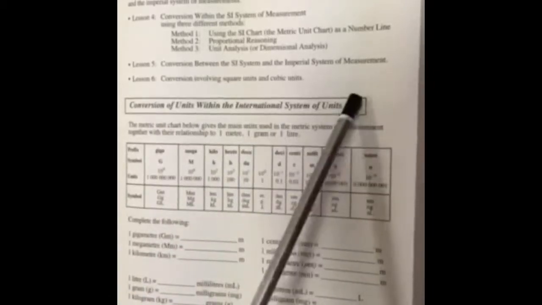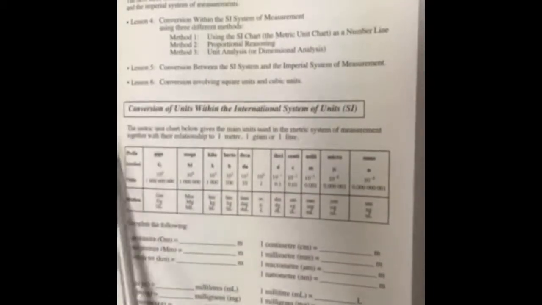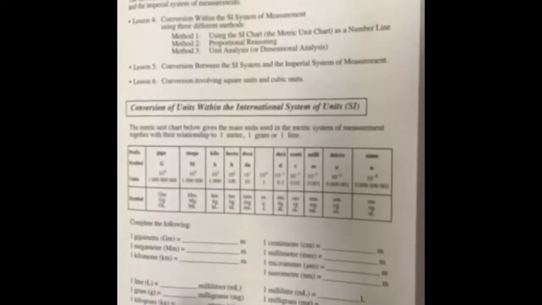And by the way, SI is French for Système International or something like that. I don't have an accent or know French.